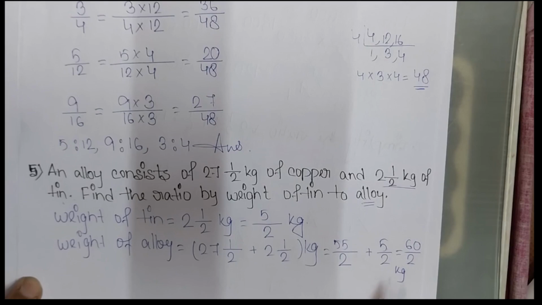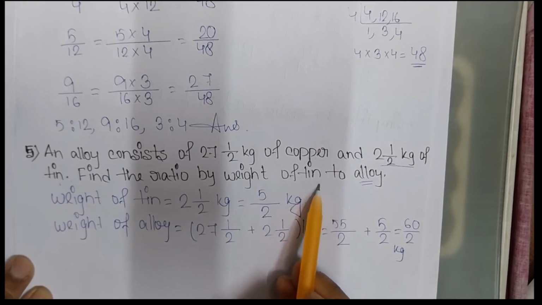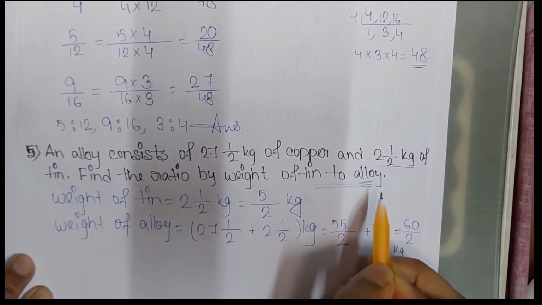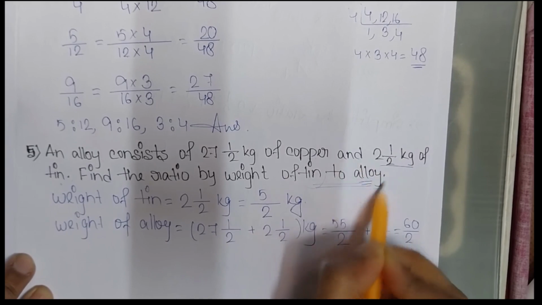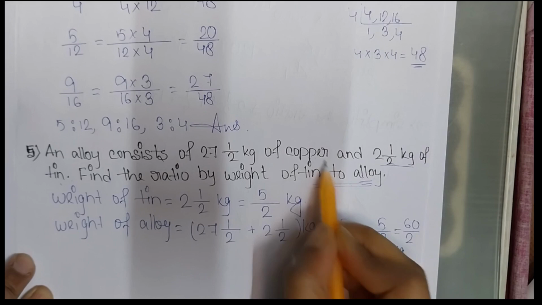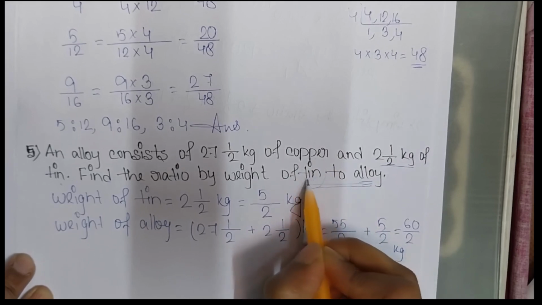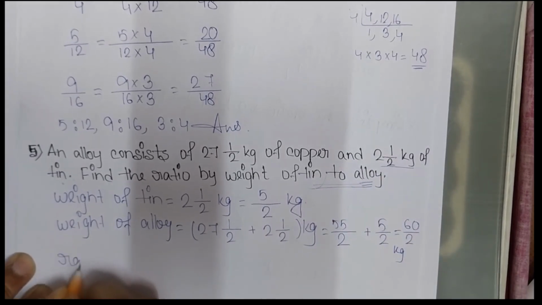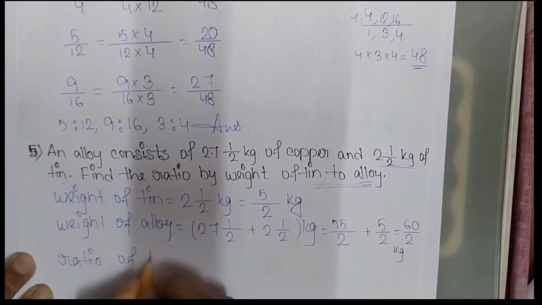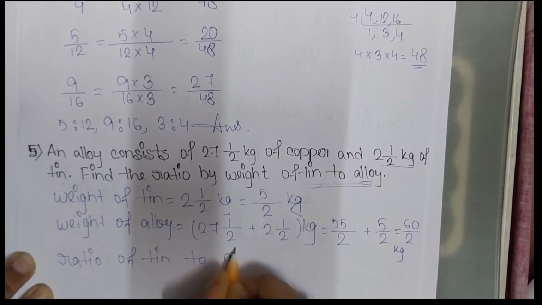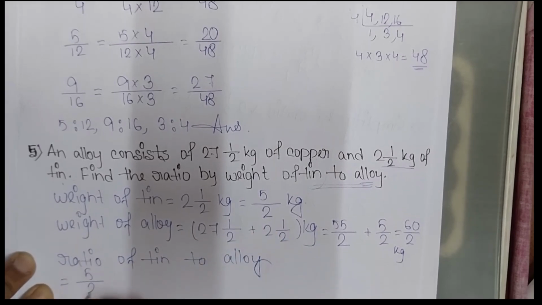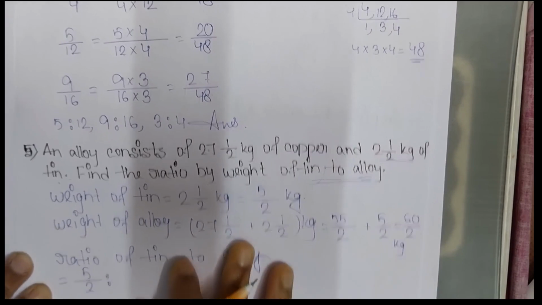Now, as both units are the same, we can easily find the ratio of tin to alloy. Here we have tin to alloy. So we have to write the weight of the tin first, then alloy. We cannot write the weight of the alloy first because it is mentioned here that we have to find the ratio of tin to alloy. So the ratio of tin to alloy is, the weight of tin is 5 by 2 and the weight of alloy is 60 by 2.